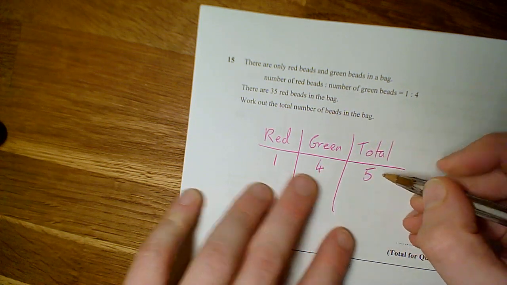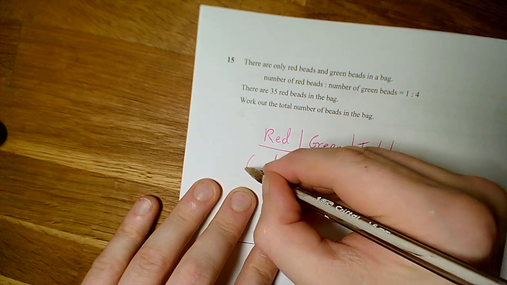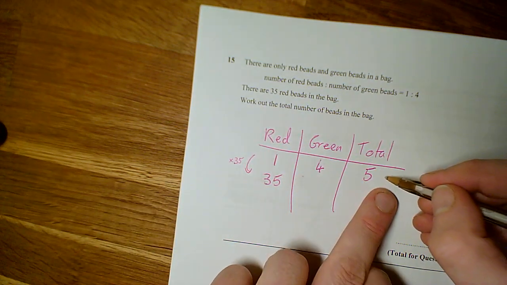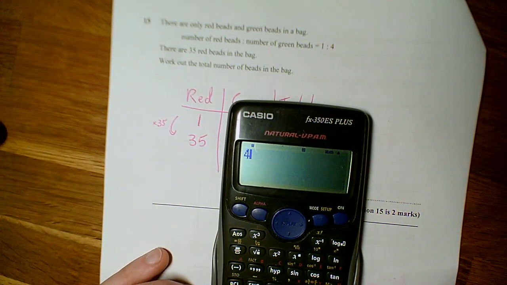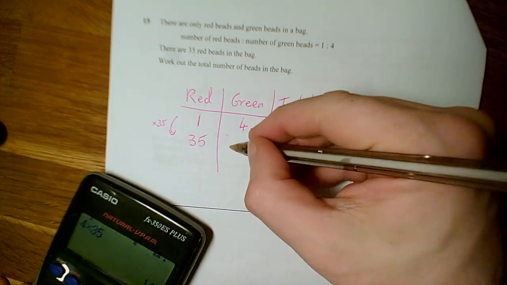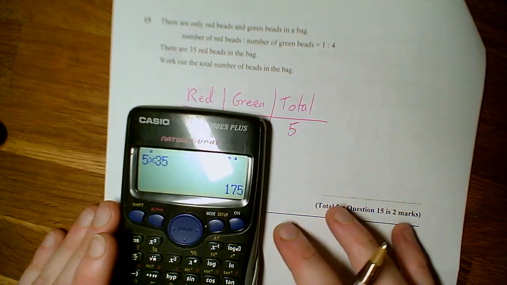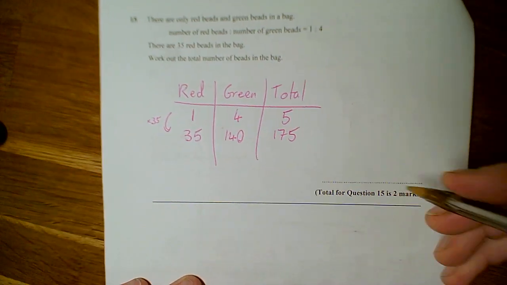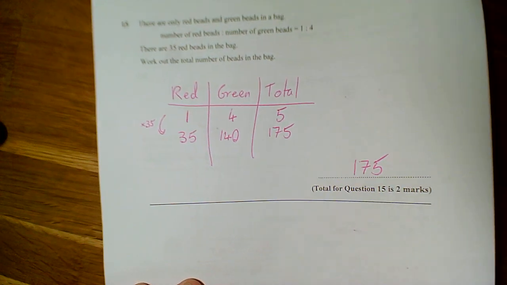So that's a total of 5. And I know there's 35 red. So I'm multiplying by 35. I can multiply everything by 35. So green will be 4 times 35, that's 140 greens in there. And the total will be 5 times 35, 175 total beads in the bag. It's a lot of beads.